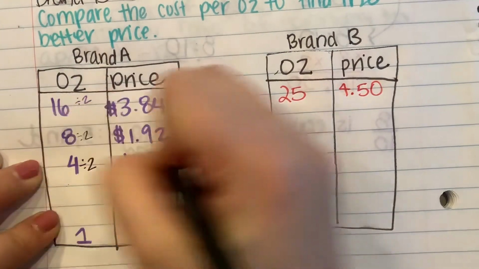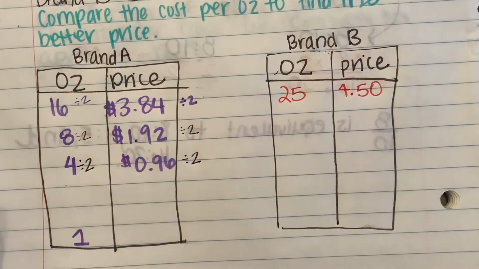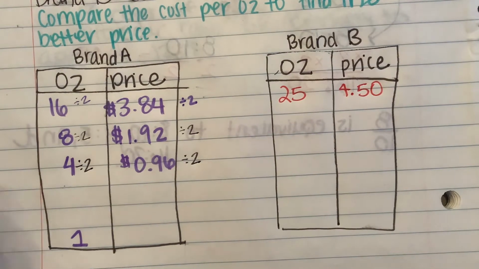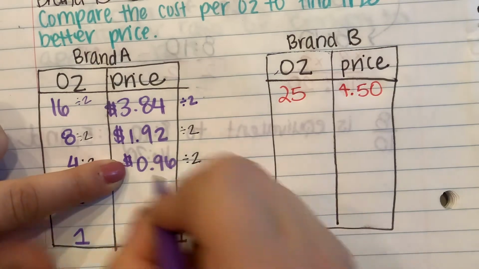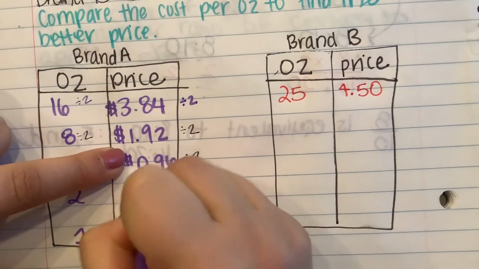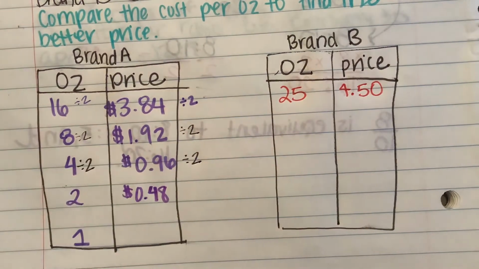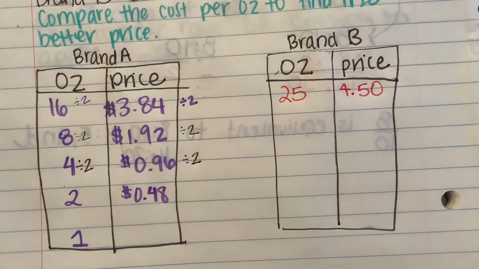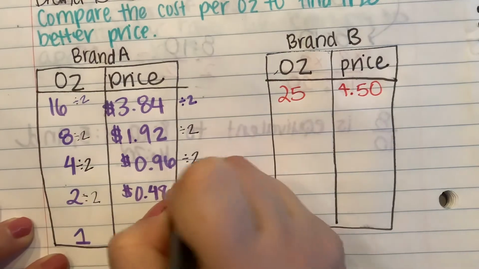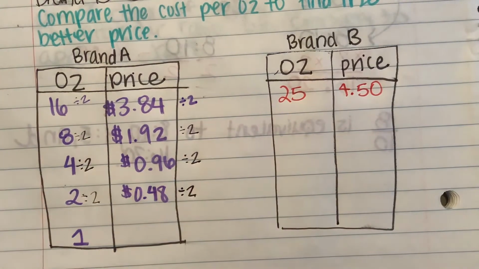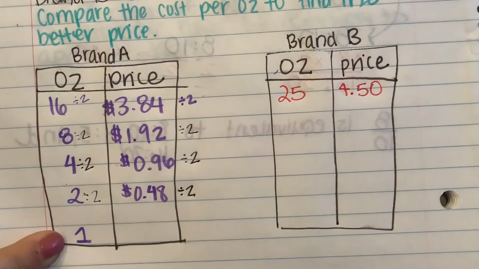We're getting closer to 1. Now I have 4 divided by 2 is 2. 96 cents divided by 2 is 48 cents. Notice how I'm using decimals to show cents. And now I need to do my last division problem to get to 1. Divide by 2, divide by 2. Well, 2 divided by 2 gives me 1.